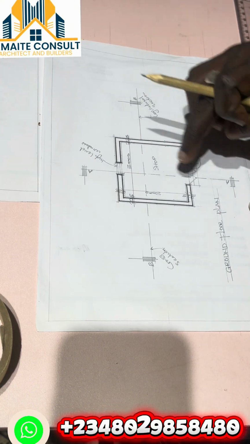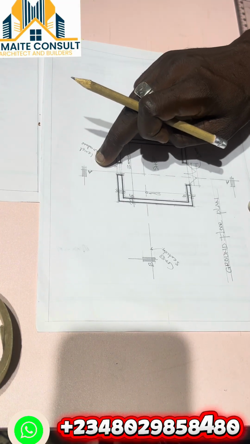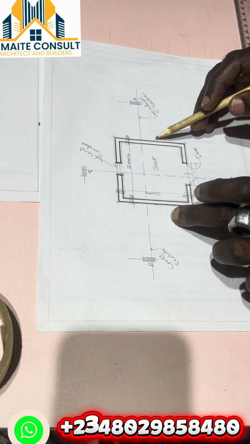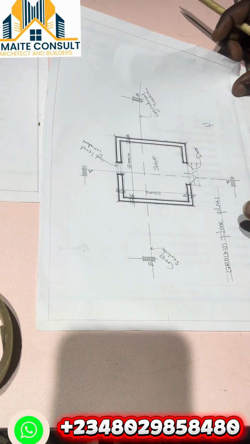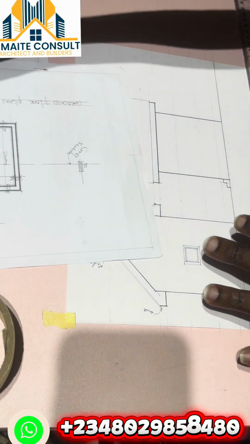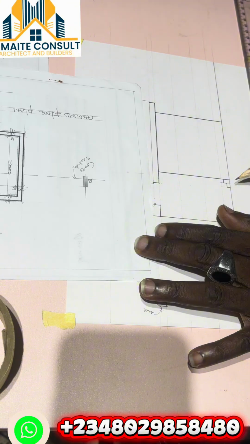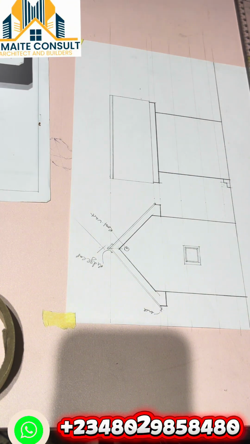The front and the back are different, because at the front we have door, at the back we have window. At the right side we don't have anything here. At the left side we don't have anything here. So even if I want to draw the left side elevation, if I turn it, what will be different is that the step up will be at this side, not at this side. So I don't need to go into that. You guys have understood what I'm saying.